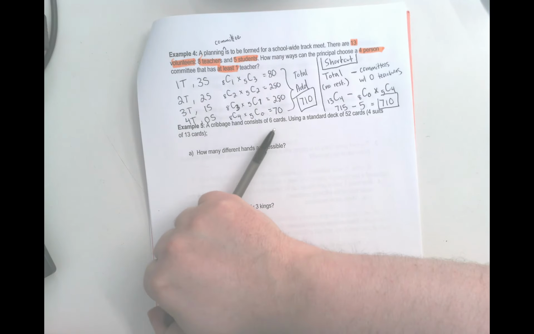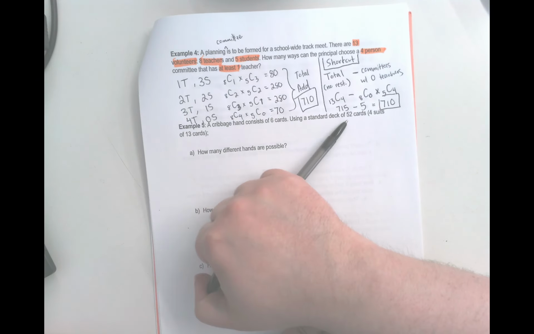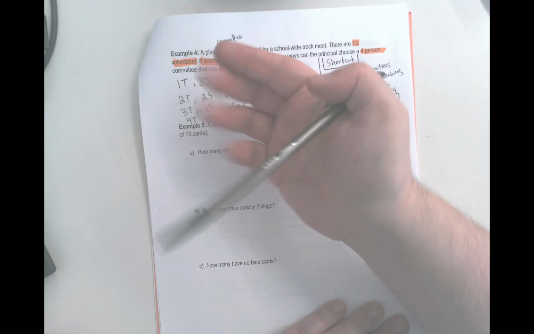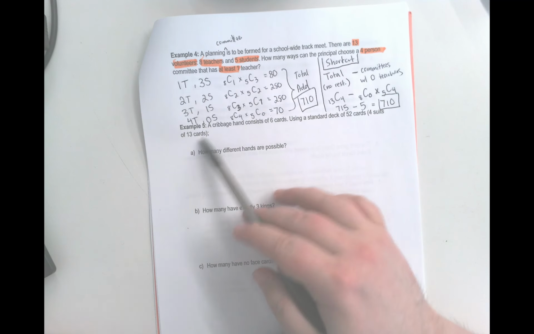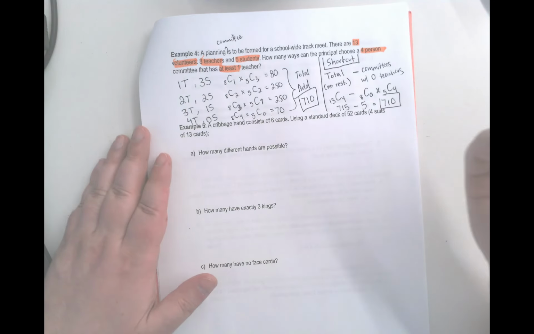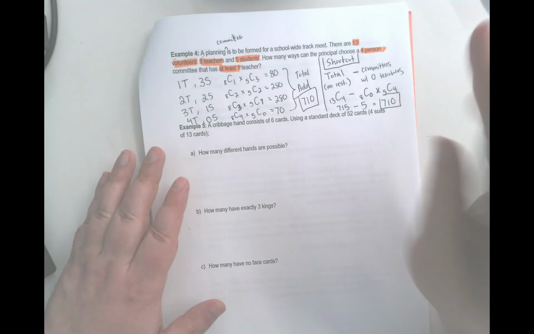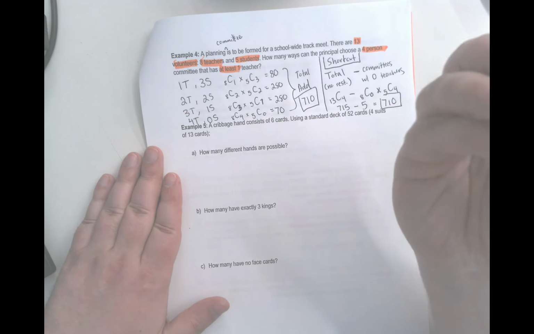We have one more example here, example 5, talking about cribbage. So a cribbage hand consists of 6 cards. We have 52 cards in a deck, 4 different suits of 13 cards each, so 4 aces, 4 twos, 4 threes, and so on, all the way up to 4 kings. How many different hands are possible? So this is just no restrictions whatsoever. It's a very straightforward question.